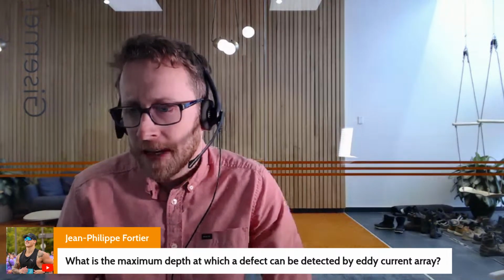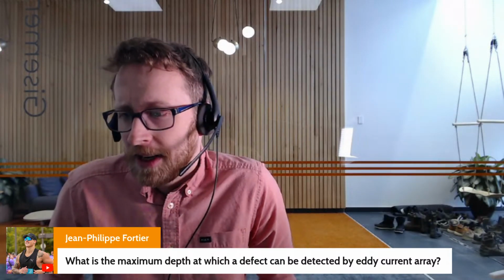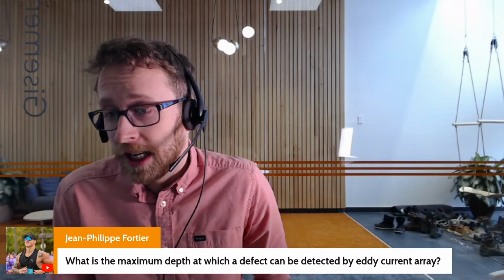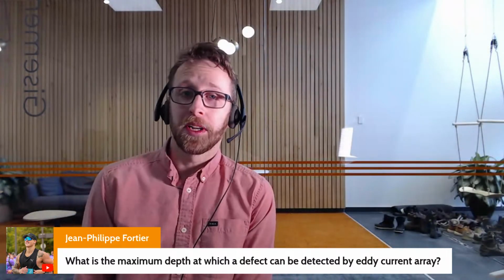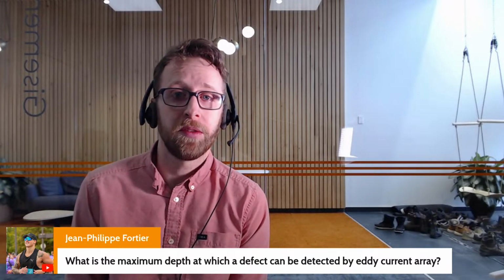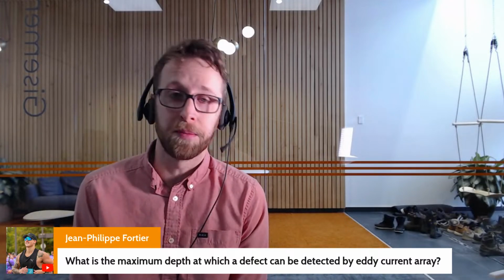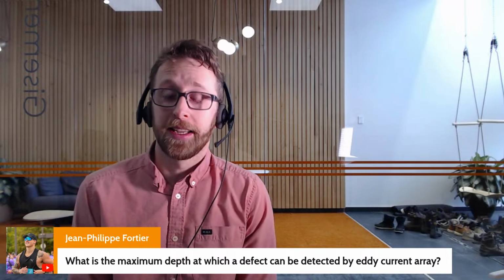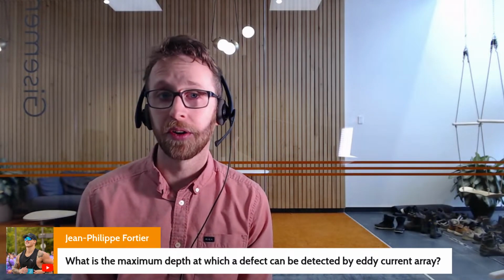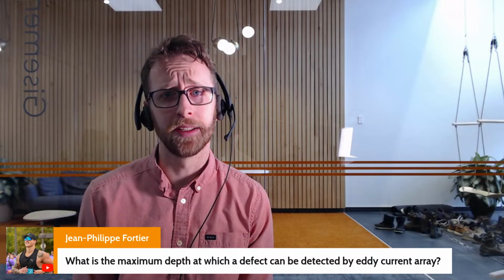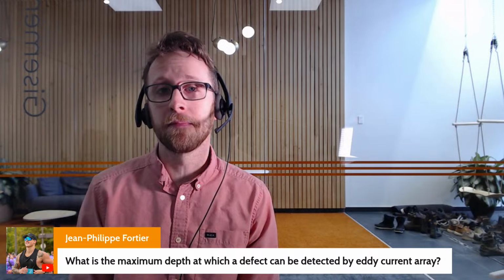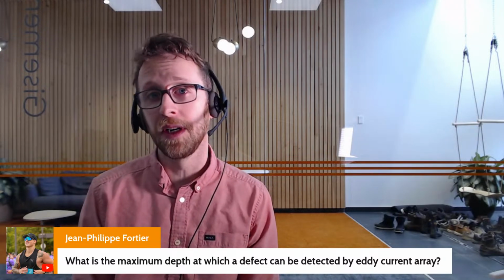So what is the maximum depth at which a defect can be detected by eddy current array? This is a very good question. Normally, a rule of thumb for a custom probe that is designed for inspecting subsurface defect, we could go to roughly 40%, more or less. It really depends on the material that you're using. If you're using a high conductivity material, for aluminum would be the worst case, then you would be limited on the depth of penetration.